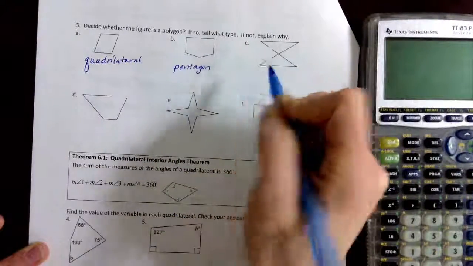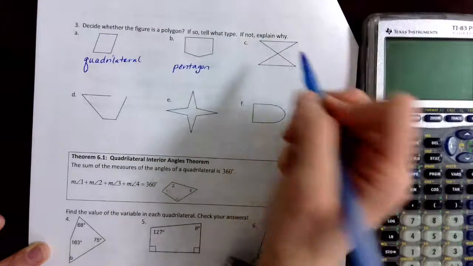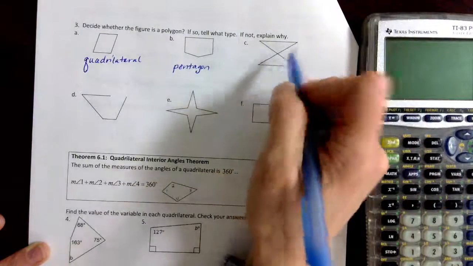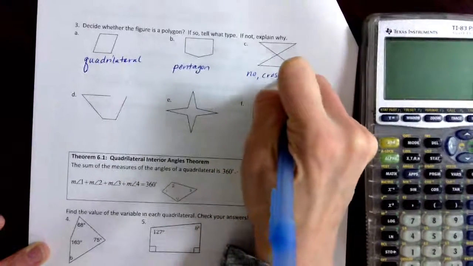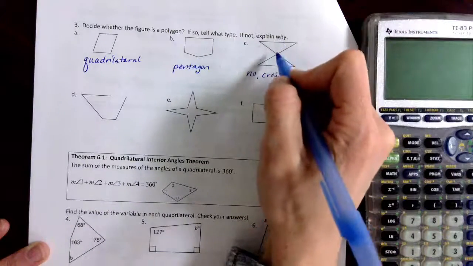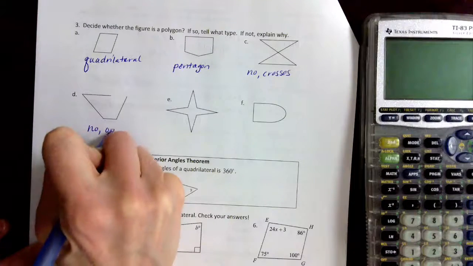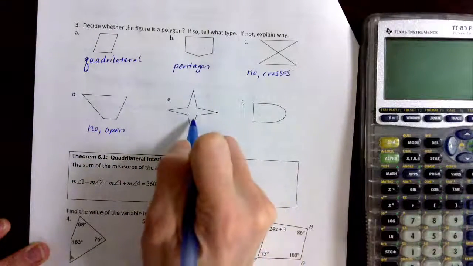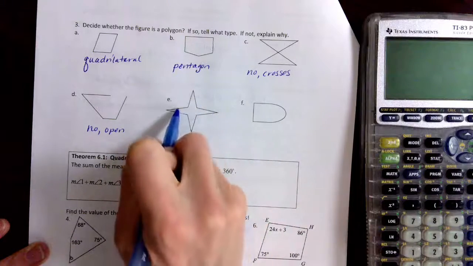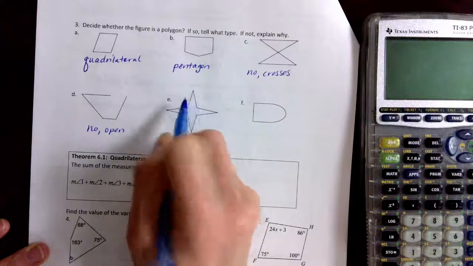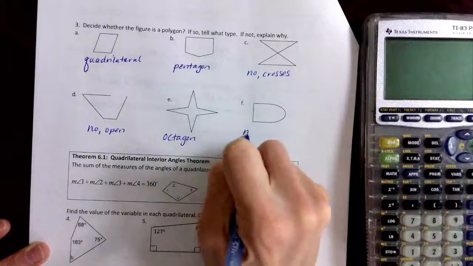Letter C, what I see here is that these lines crisscross, so it really creates 2 enclosed spaces. I would say no, the lines cross each other, so it creates 2 enclosed spaces, so that doesn't count as a polygon. Letter D, we would say no, because this figure is still open. Letter E, this is closed, it's flat, there's no curve, so this is a polygon. If I count the number of sides, 1, 2, 3, 4, 5, 6, 7, 8 sides is an octagon. And letter F, I would say no, because it's curved.